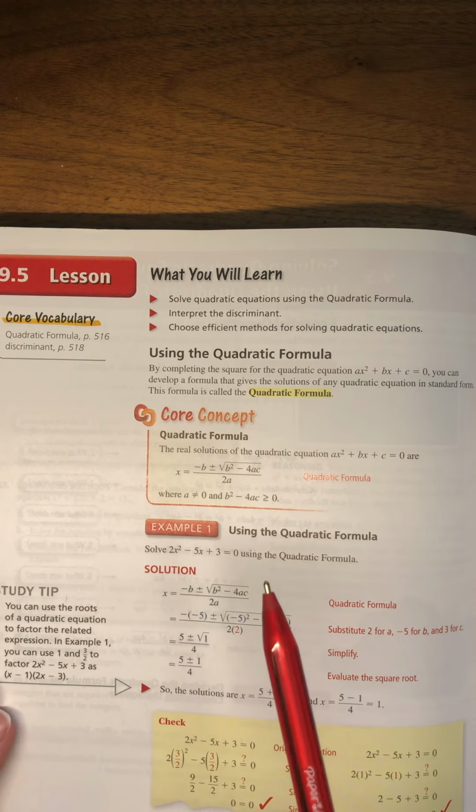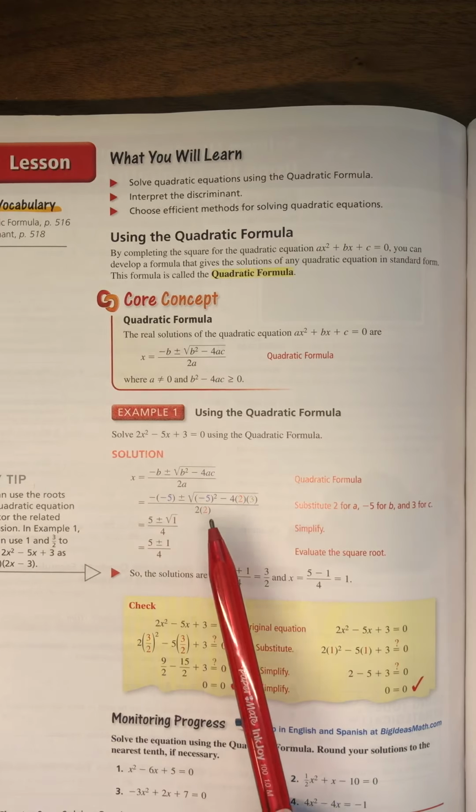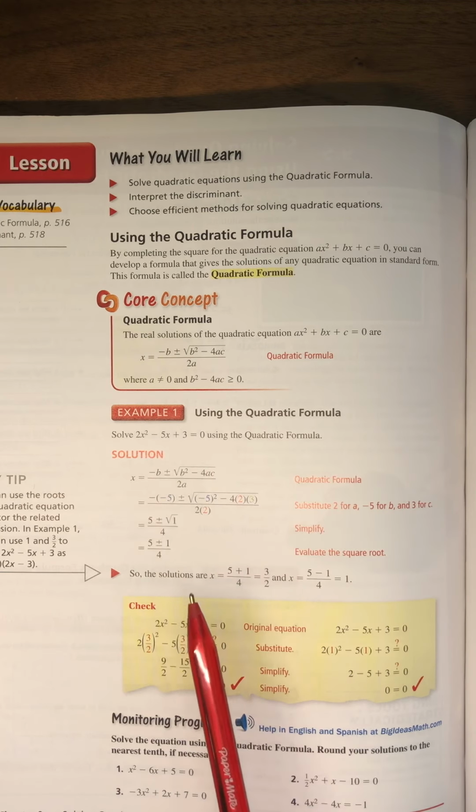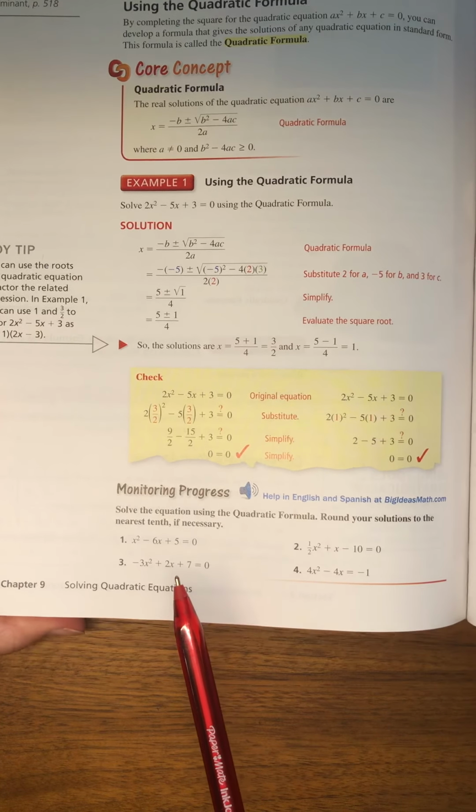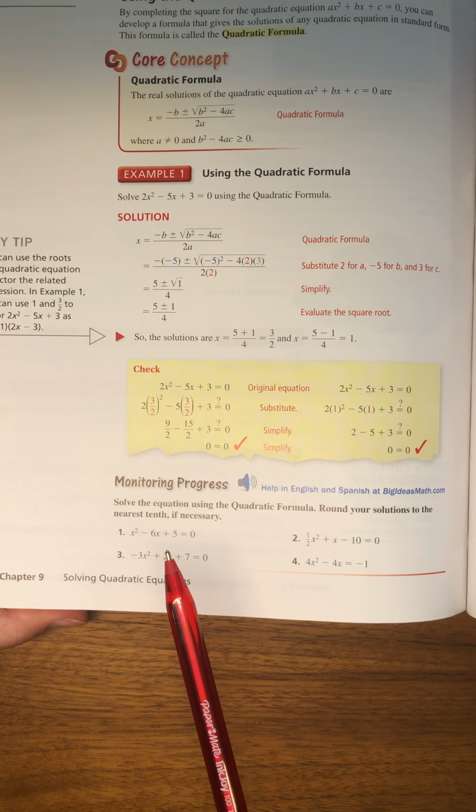The first kinds of questions are following example 1. If you'd like to take a quick second to look over the example, that would be a good idea. I'm going to go down here and we're going to look at these monitoring progress questions.